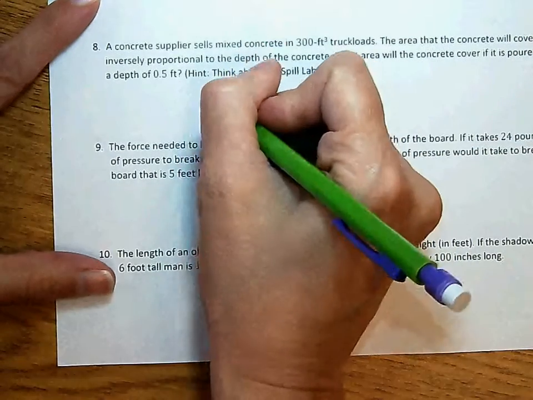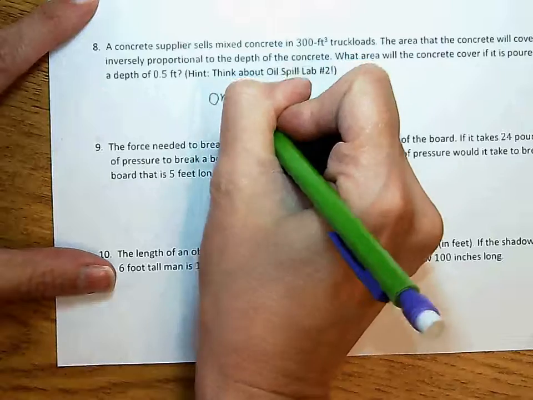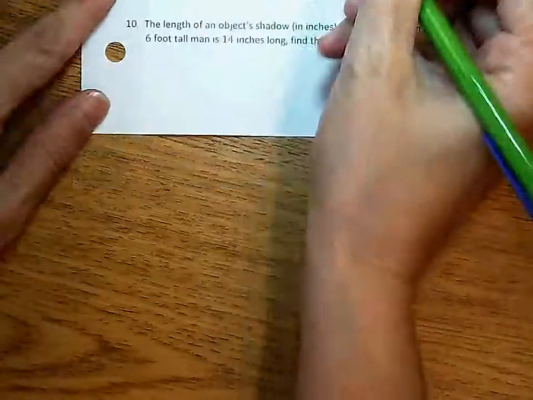You need to omit number 8, and you need to omit number 10.